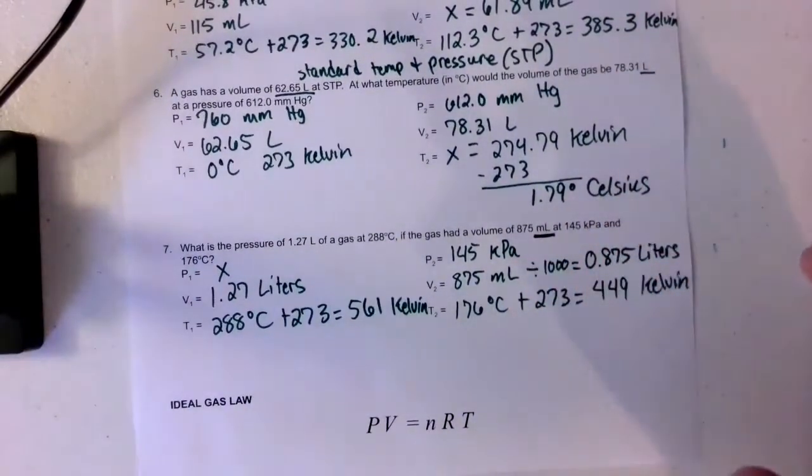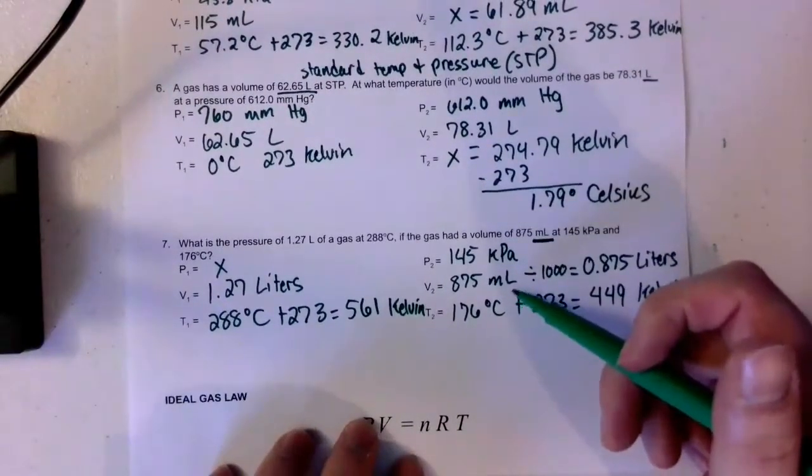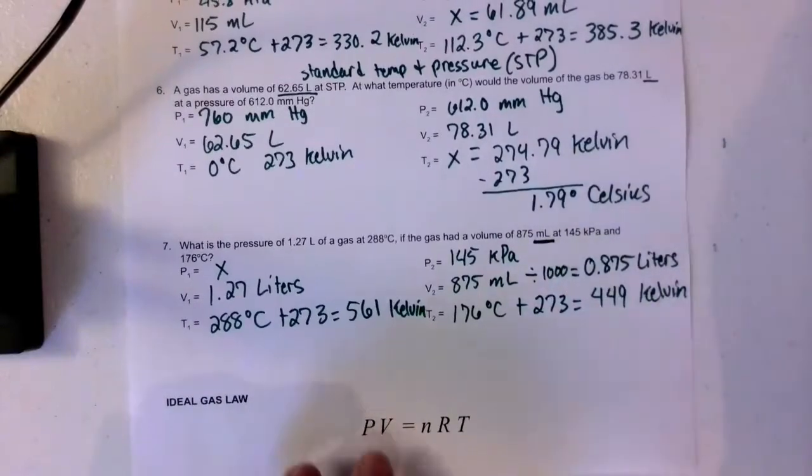How did I know that there were 1,000 milliliters in 1 liter? It's basically the metric system from earlier this year. The prefix milli means 1/1000. So if you divide it by 1,000, you can get it into liters.